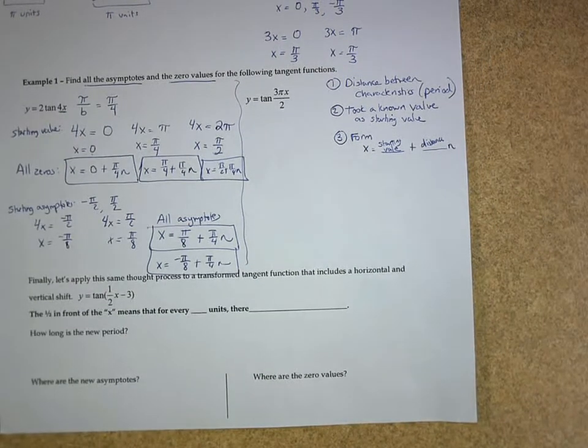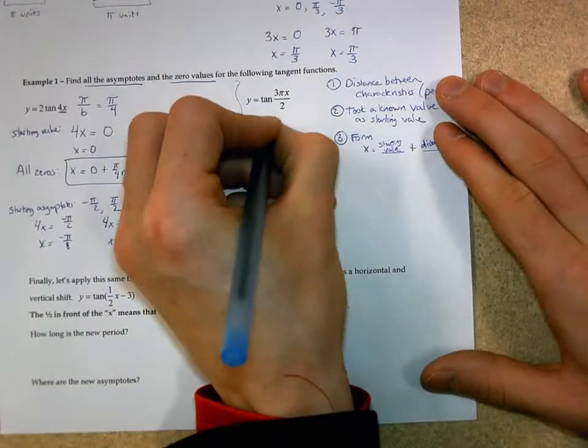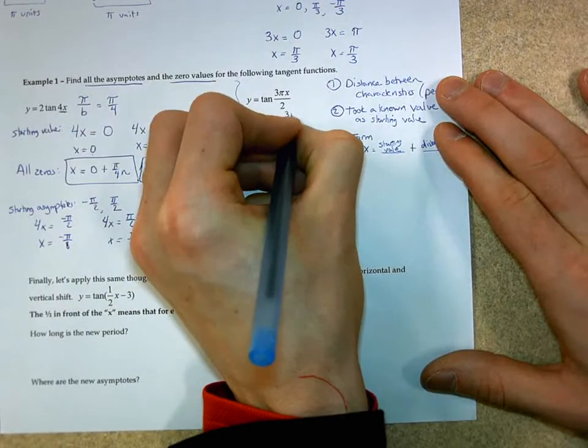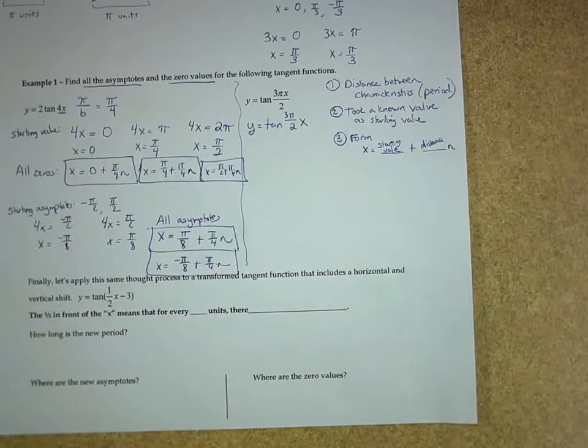The second one here looks a little more complex, but we can rewrite this with the fraction pulled out in front. Y is equal to the tangent of 3 pi over 2 x. And if I want to find all zeros and all asymptotes, I need to find the starting value and the distance.